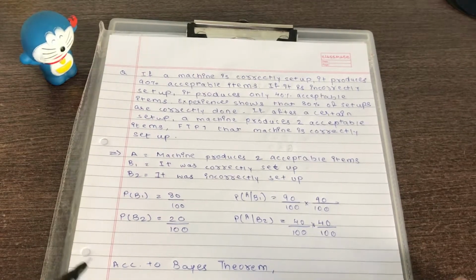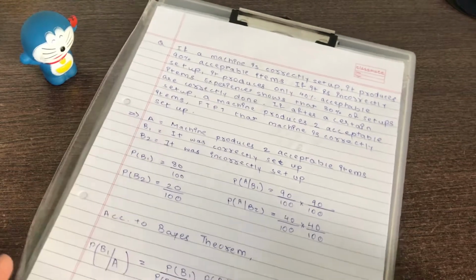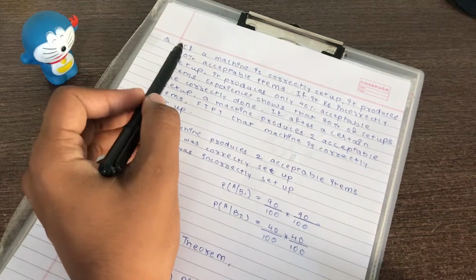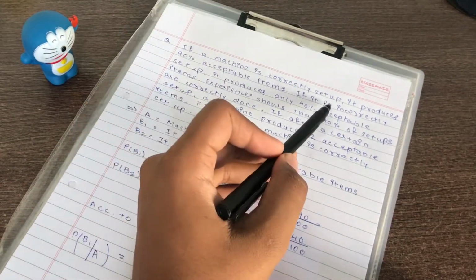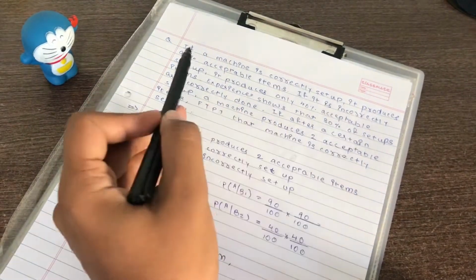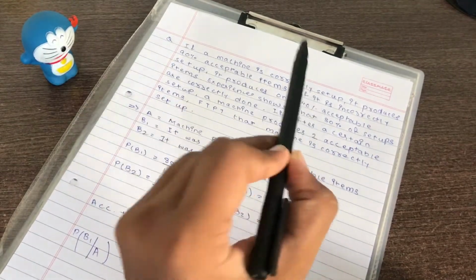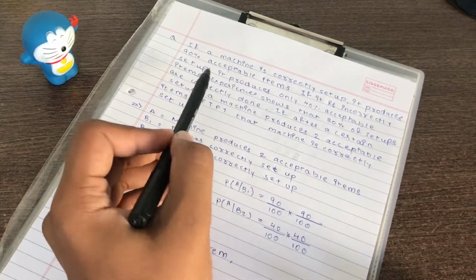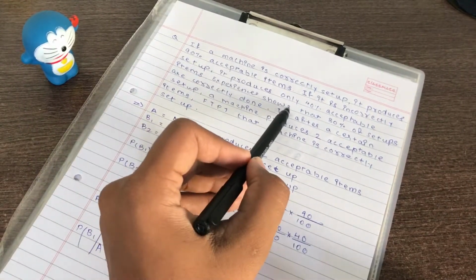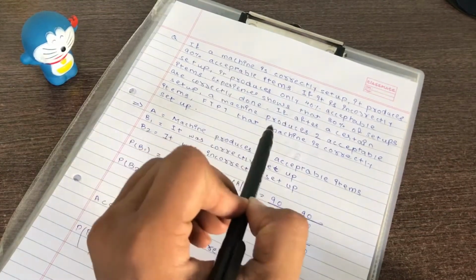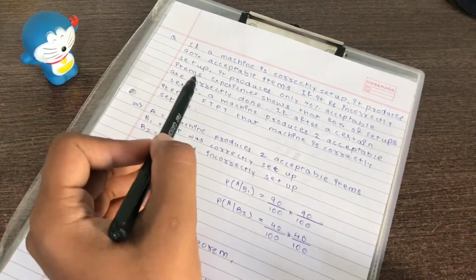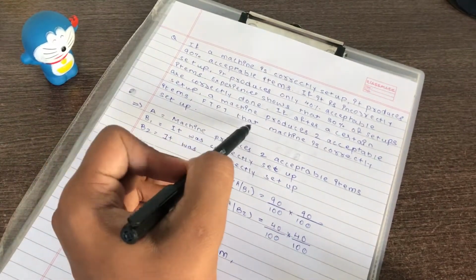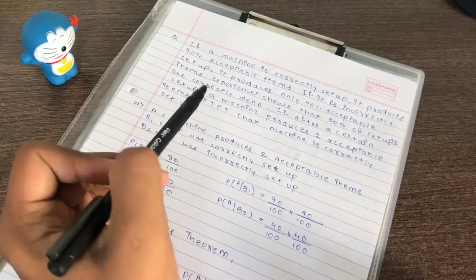So let's get started. This example is a rather tricky one, but if you understand it, it is very simple. In this example, it is given that a machine is correctly set up. If a machine is correctly set up, it produces 90% acceptable items. If it is incorrectly set up, it produces only 40% acceptable items. Experience shows that 80% of the setups are correctly done. After a certain setup, a machine produces 2 acceptable items. Find the probability that the machine is correctly set up.